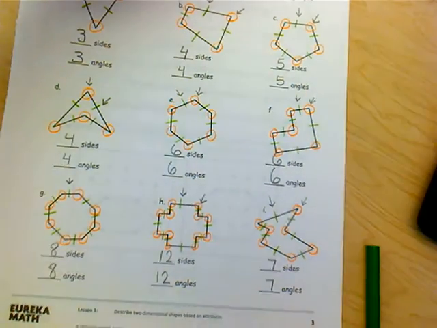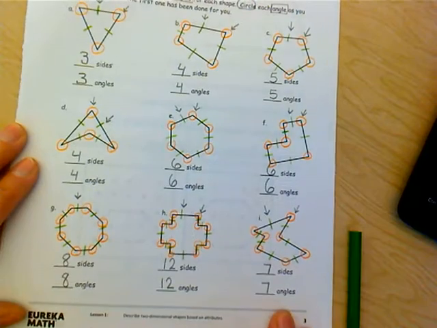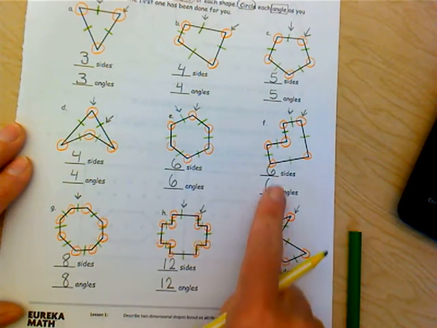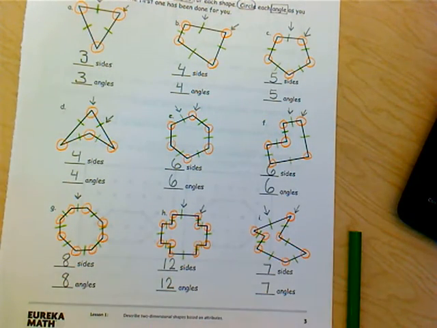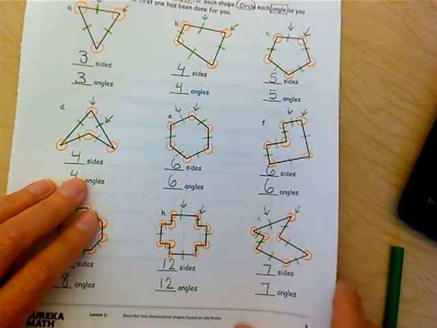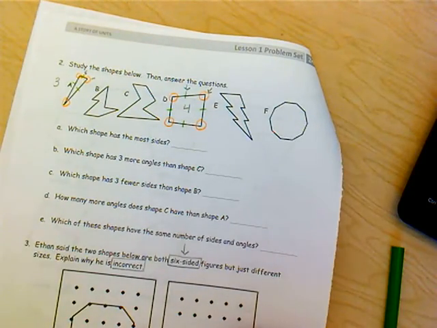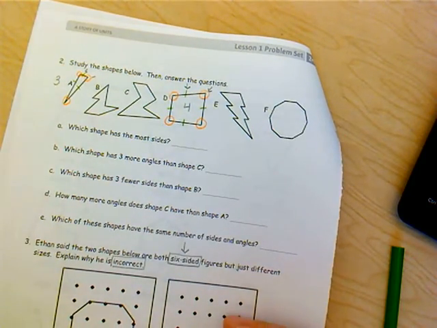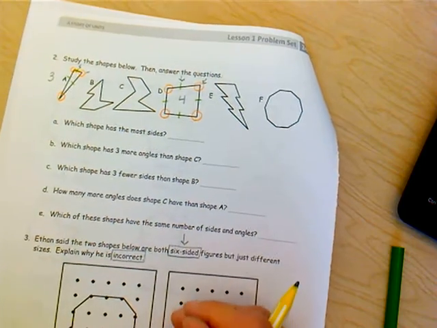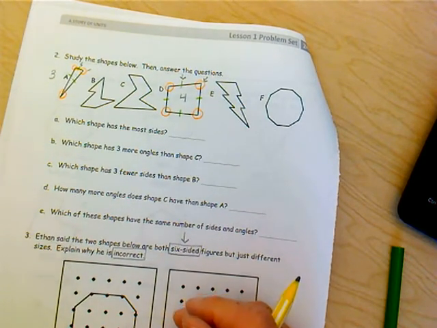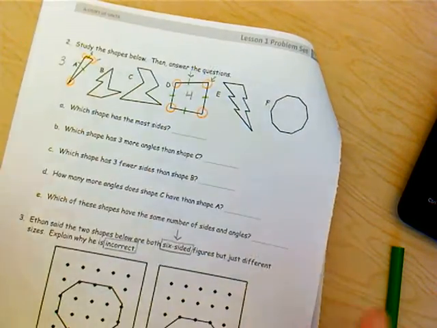Now, if you were having trouble counting those sides and angles, especially on these that got a little bit more complicated, you might want to try that a second time. All right, let's go over to the next page because this one's got some interesting polygons for us to look at. Some very interesting polygons indeed, and we're going to have to figure all of this out.